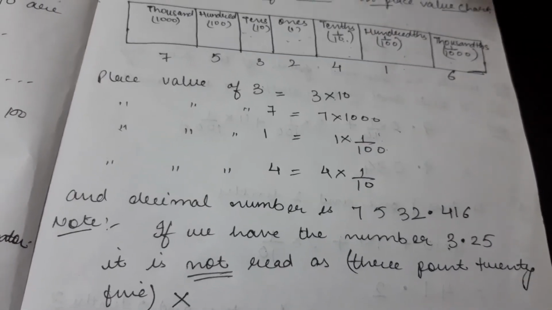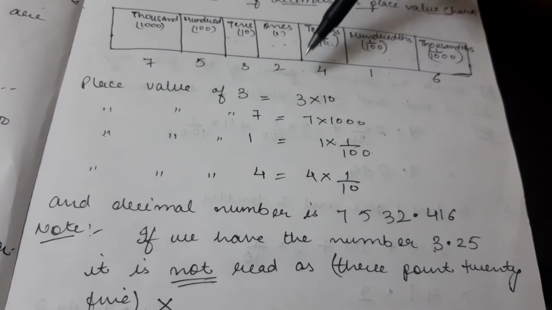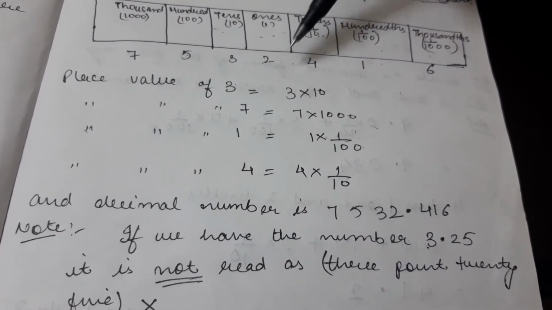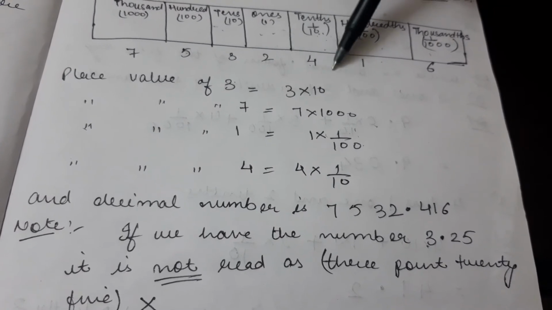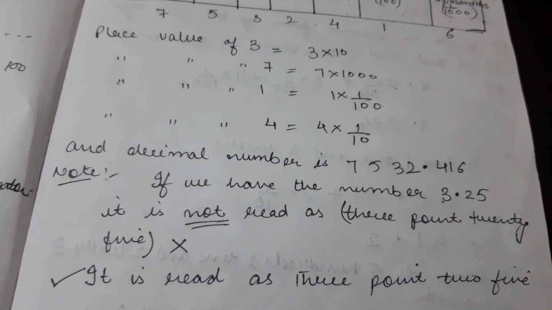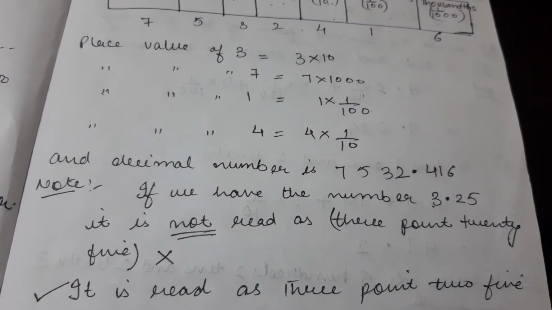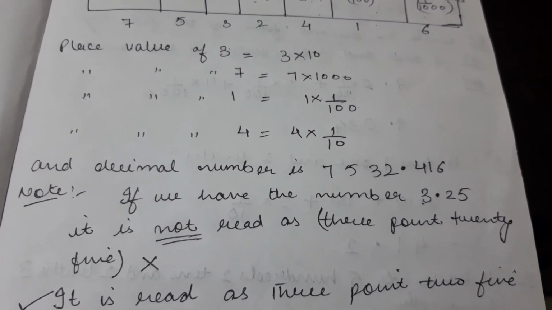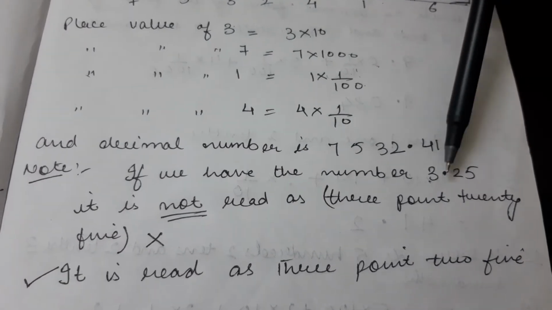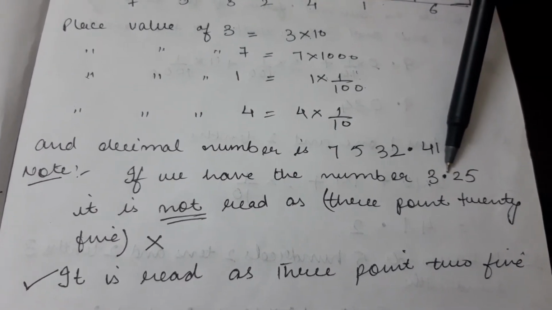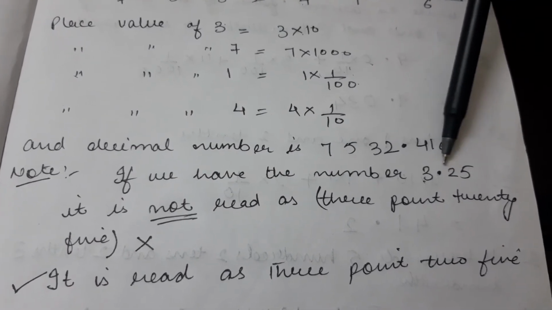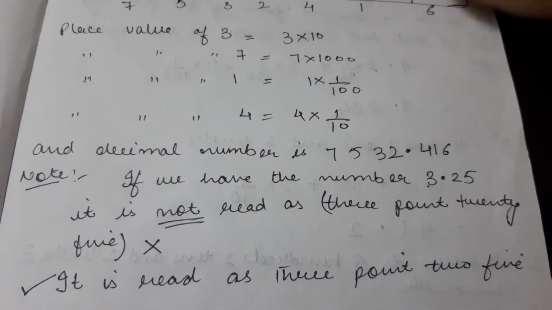And the decimal number is 7532. Now you can see this is the first place after the decimal, so the decimal will be inserted here: 7532.416. One thing more: when we read a decimal number, after the decimal you have to read each single digit. Suppose I have the number 3.25, you will not read it as three point twenty-five. That is wrong. You have to read it as three point two five, single digits.